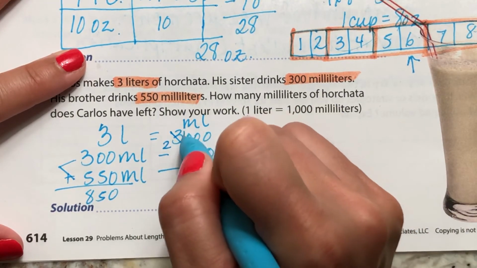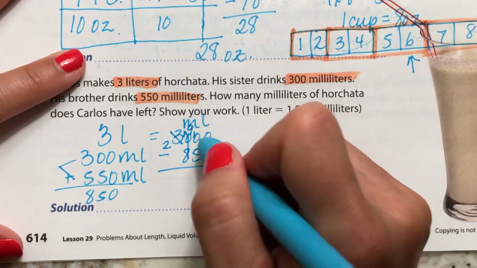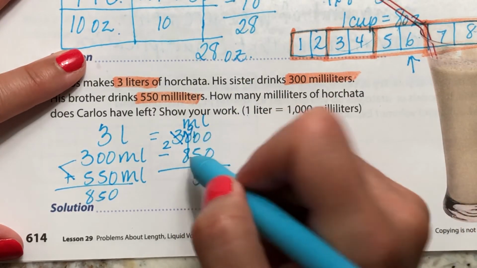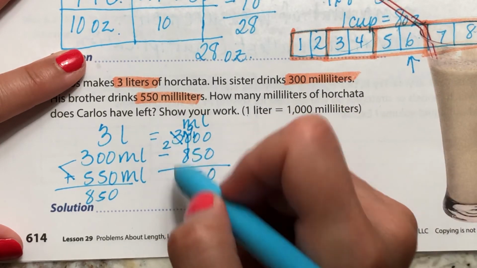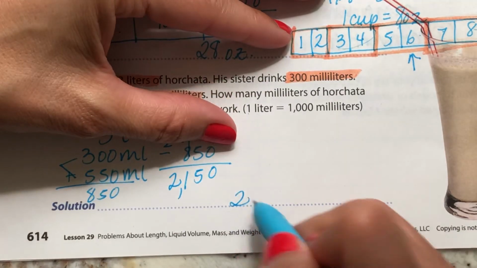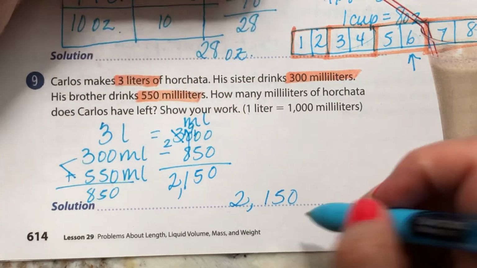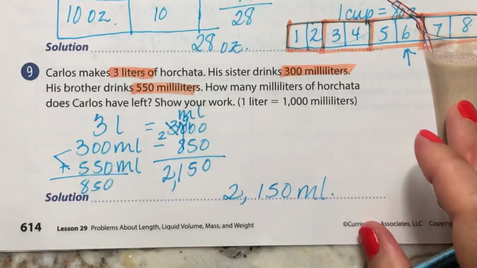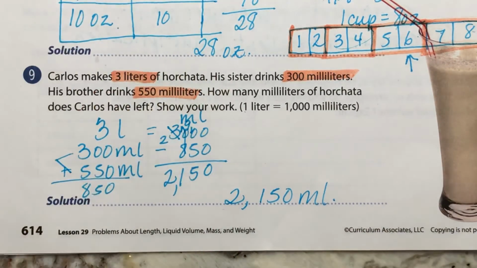3, 2, 10, 9, 10. So this is 0. 10 minus 5 is 5. 9 minus 8 is 1. 2 minus 0 is 2. So overall, what I have left is 2,150 milliliters. And these 2 lessons will assist you in being able to do lesson 29, session 3.